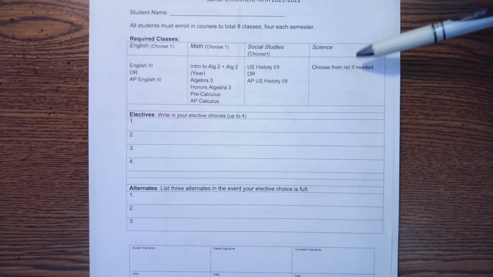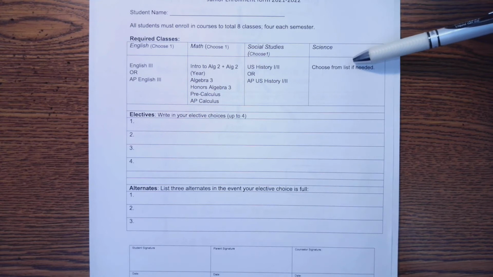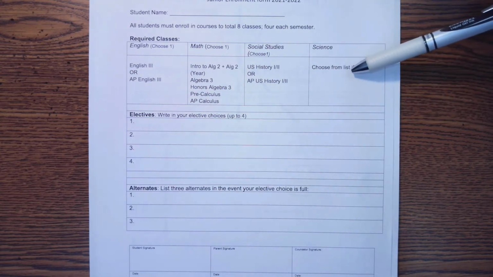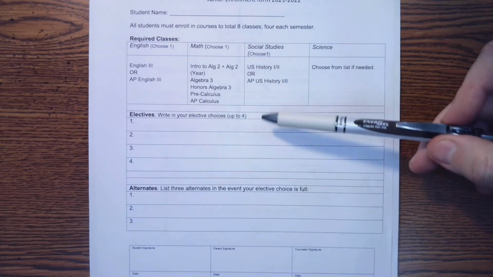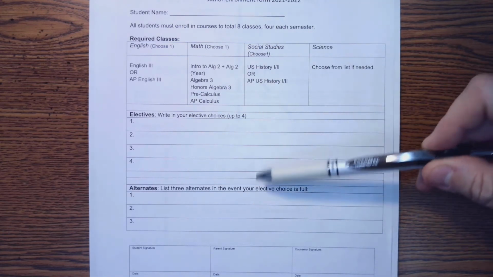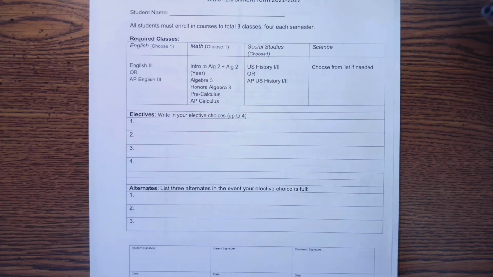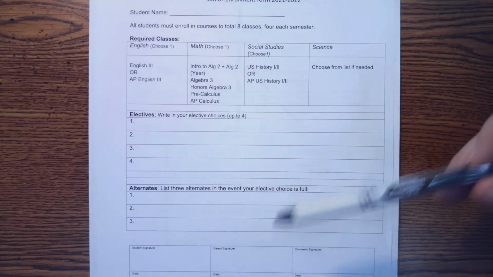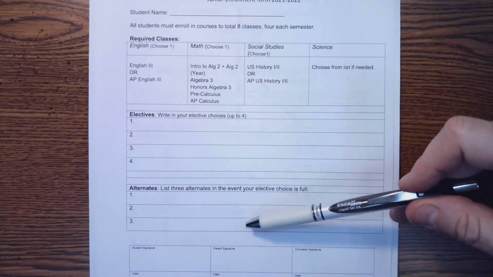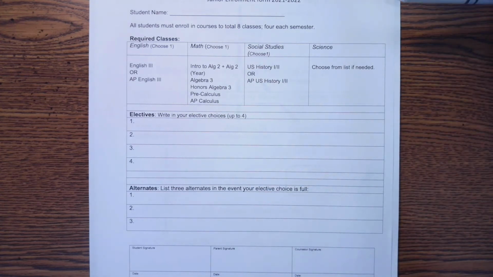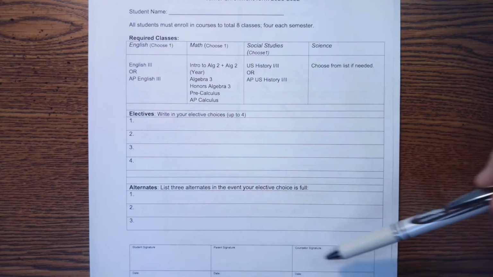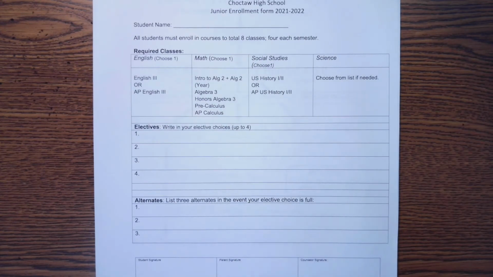All right, we're going to put a pin in science real quick because we're going to give you the list of options, because there's several to choose from. And then with your electives, again, you're going to have 4. So 4 electives, 4 core classes, therefore you have 8. And then also fill in your 3 alternates, because if these all fill up, you need to have alternates ready to go so they can enroll you properly. Don't forget your signatures: parent, student, and then your counselor will sign off once they finish that. So let's take a look at these options.